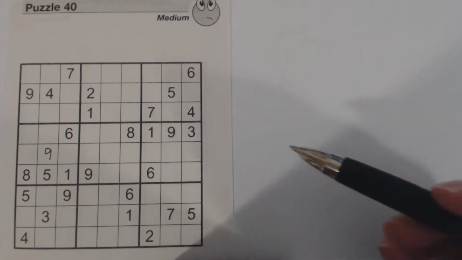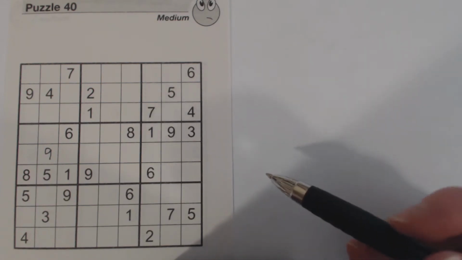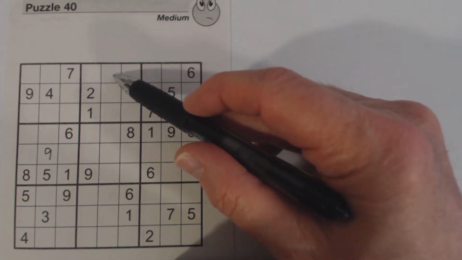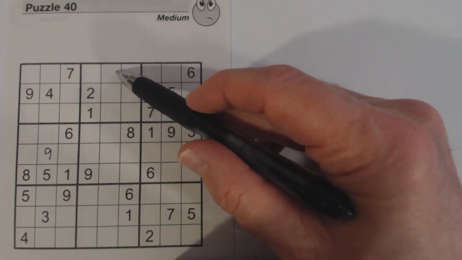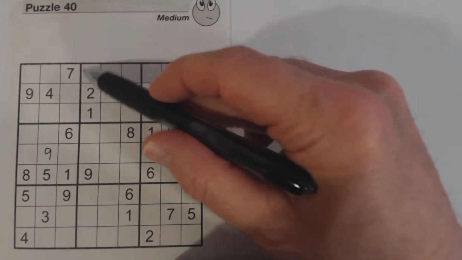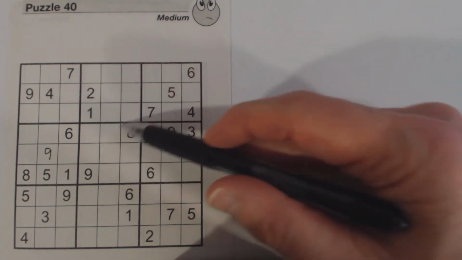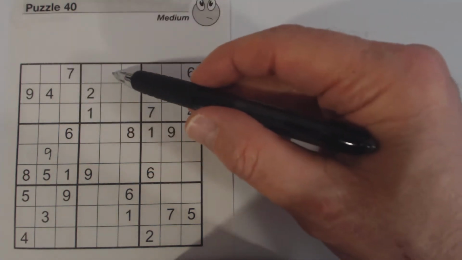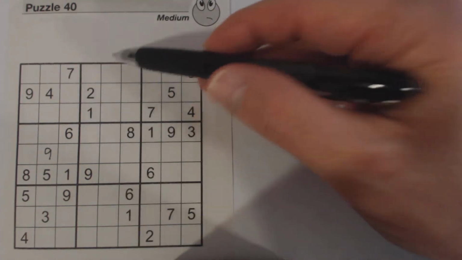Now, if you look at an individual cell anywhere in the puzzle, like let's choose this one right here, this is a member of this box, or this box container. It's a member of this row container, and it's a member of this column container.